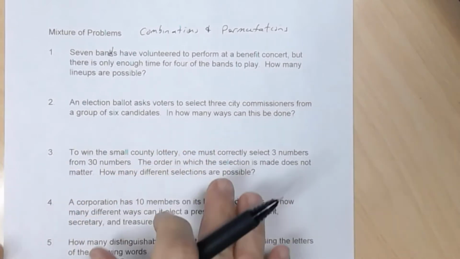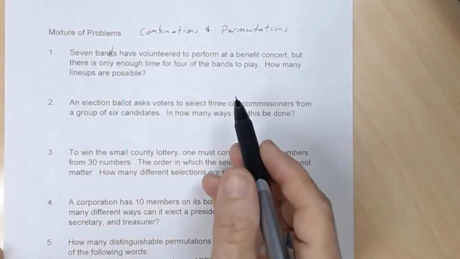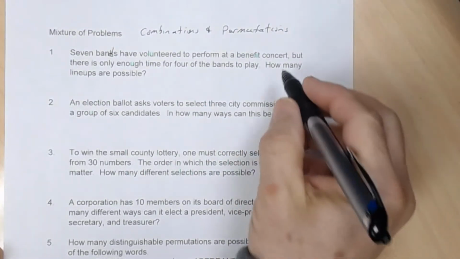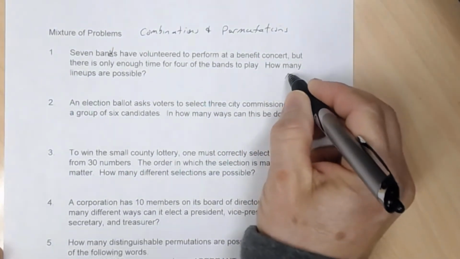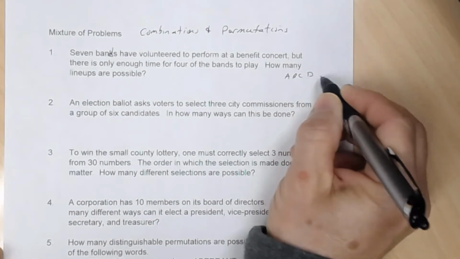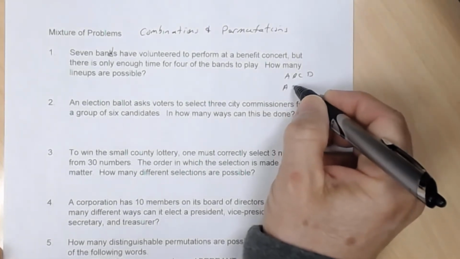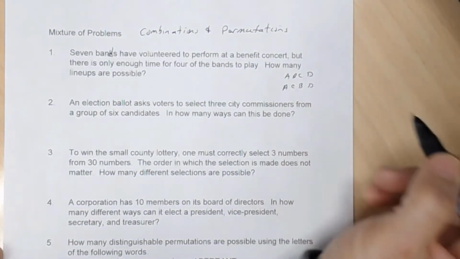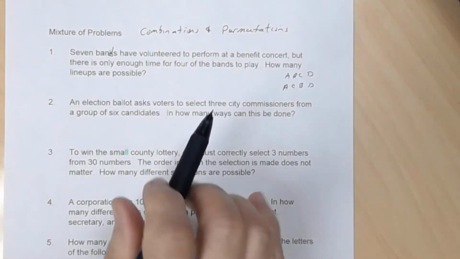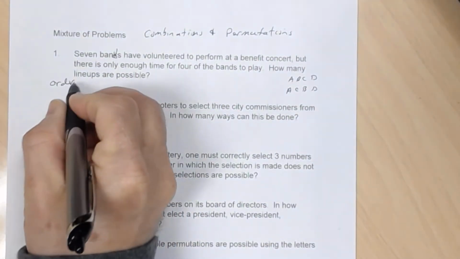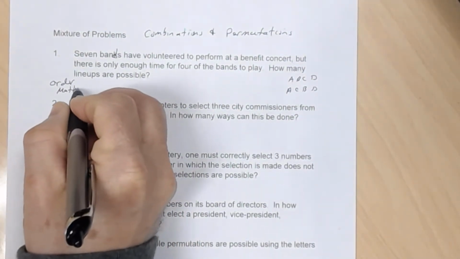All right, so keep in mind we're talking about lineups here. Just like in a baseball game, you have the order of batters. So band A, B, C, D, let's say, would be a different lineup than, let's say, band A, C, B, D. So those would be 2 different lineups. So in this case, the order matters. So this will be a permutation problem.